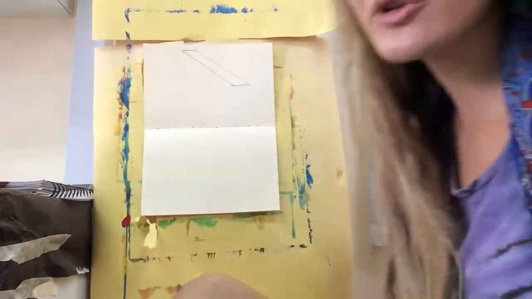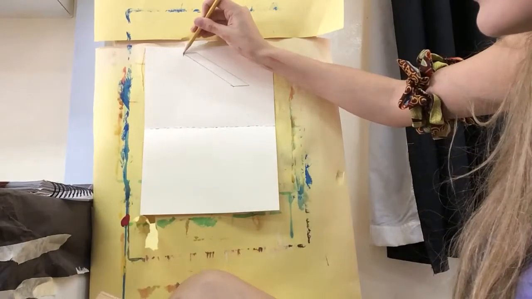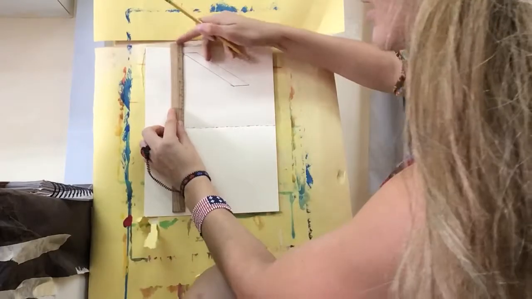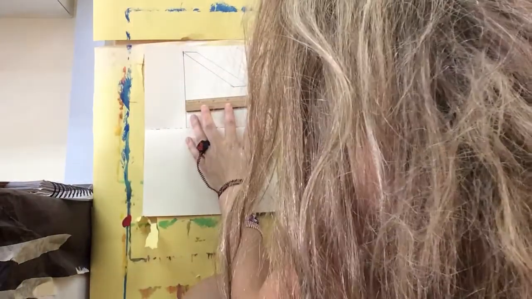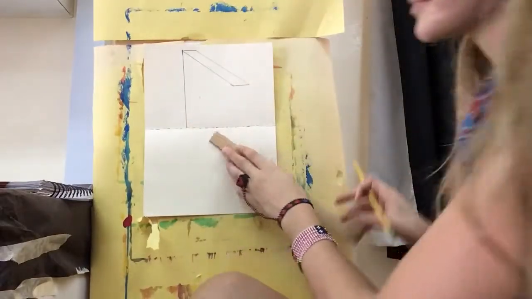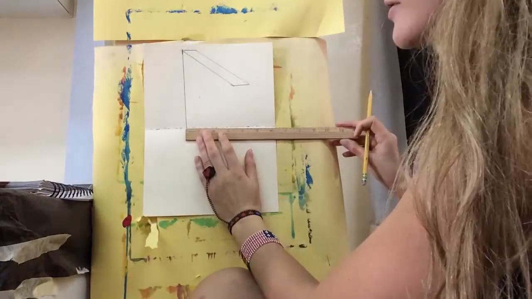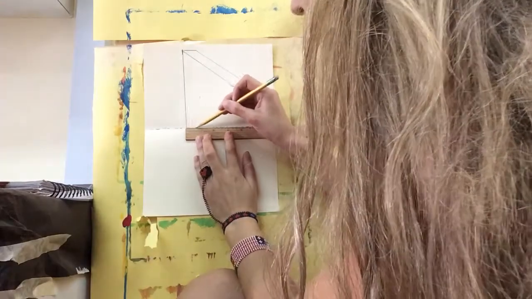Okay, now I need to build the ladder going up to my diving board. So from this dot, I'm going to make a straight line coming down, and I'm going to stop when I hit my halfway, my dotted line. But I have to make sure the line is very straight. There it is. Okay. Now I'm going to measure over about, let's say 1 inch. Okay, and I'm going to do another straight line. I used my ruler to measure, and I went over 1 inch.